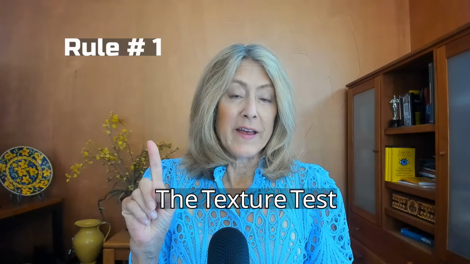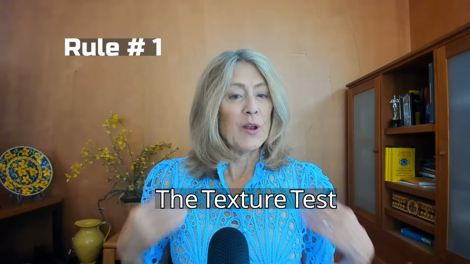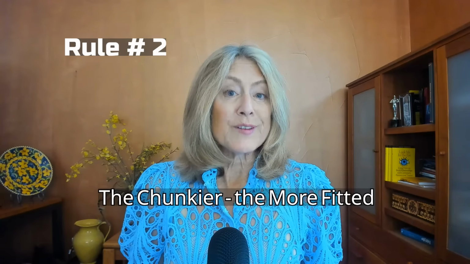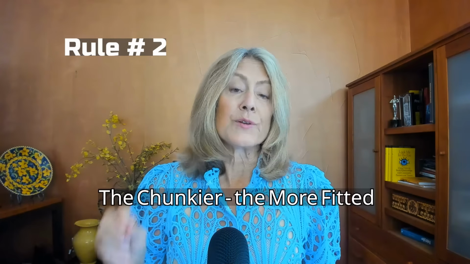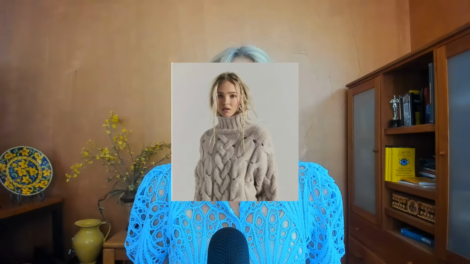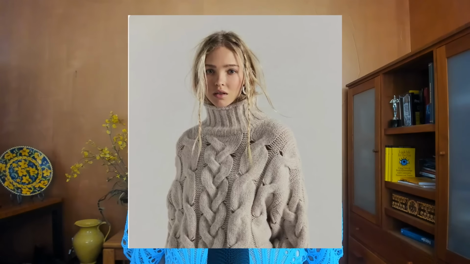So now that you know the texture secret, let me share with you a couple of rules to go by when you're shopping or going through your closet for designs that have texture. Rule number 1, the texture test. If you can run your fingers across a piece of clothing and it feels like it's got ridges and bumps, it's likely the camera will see it too. Rule number 2, the chunkier the texture, the more fitted and structured the silhouette needs to be. See, chunky, thick textures add visual mass, and the way the camera compresses everything, that can exaggerate that and end up overwhelming a smaller frame.